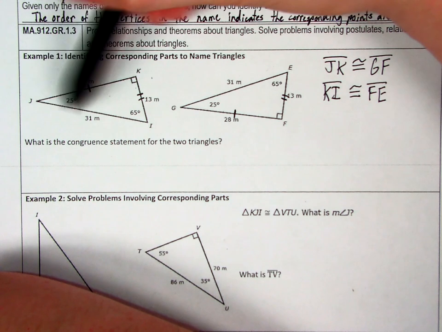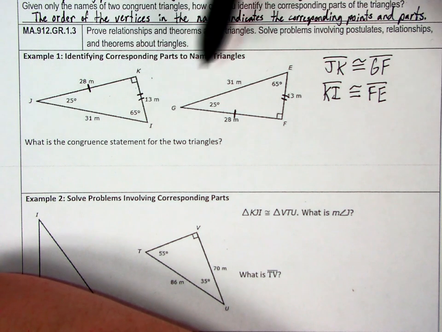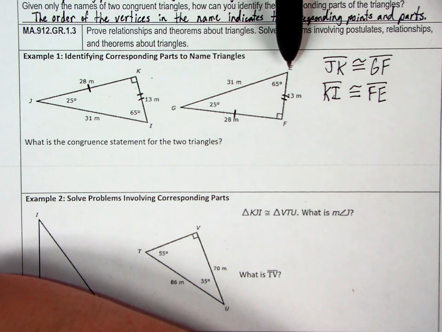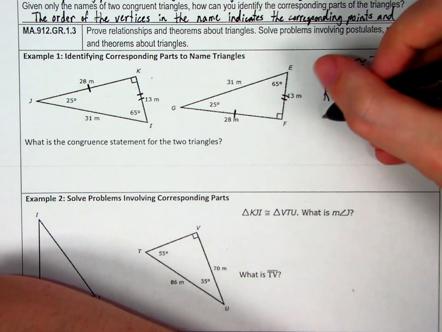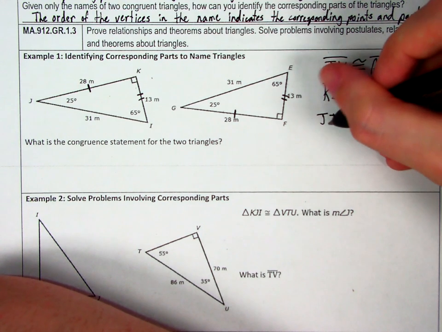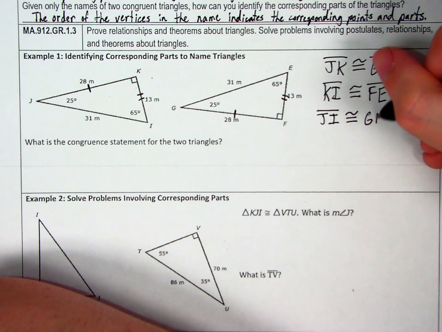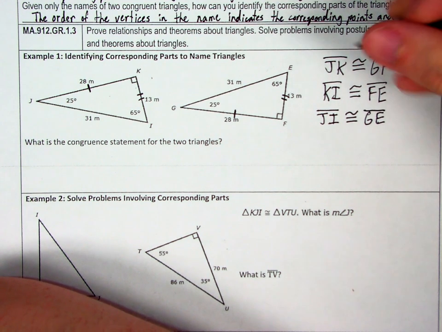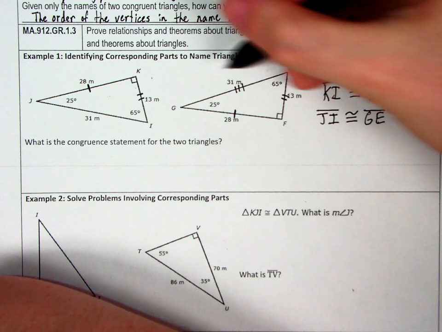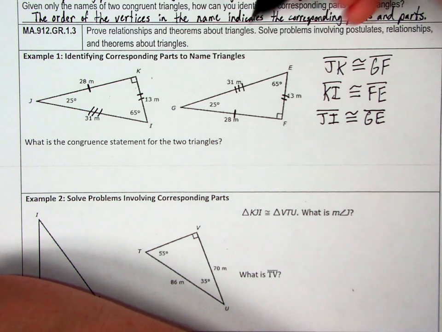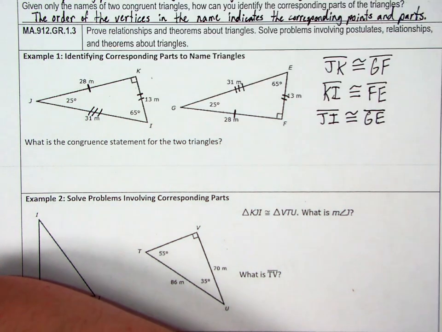We see J to I is 31. We see G to E is 31 as well. So we could write JI is congruent to GE. And I'll mark that with 3 congruent tick marks, indicating this side is congruent to this side.